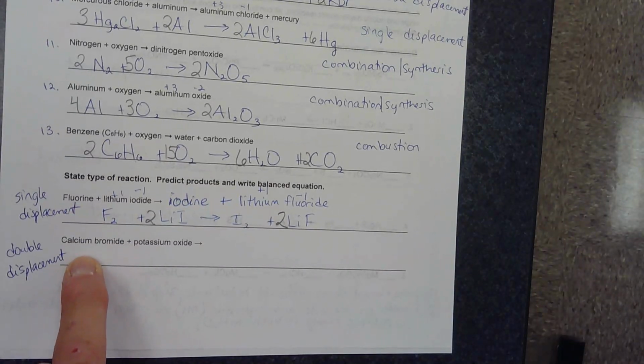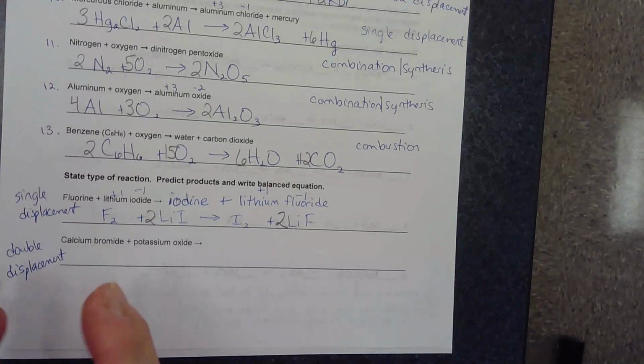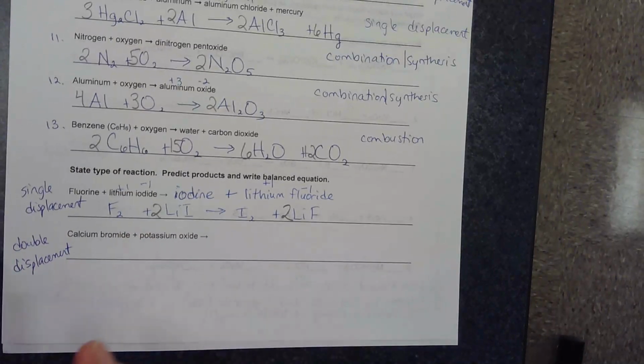All right, what is the next type? You've already typed it before we left. What is the type? All right, on a double displacement, think of this as man, woman, or woman, man, I don't care how you think of it. But think of it like two marriages, two opposites, man, woman, positive, negative, that's what it really is.